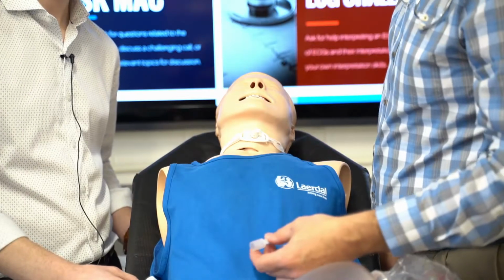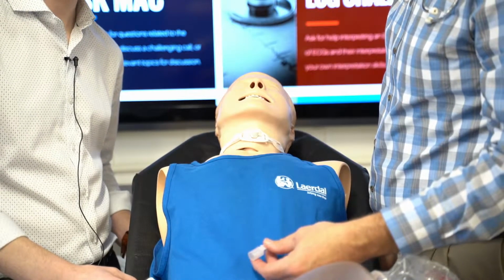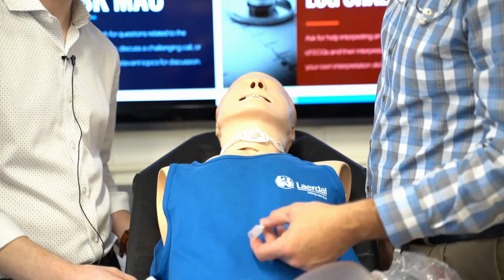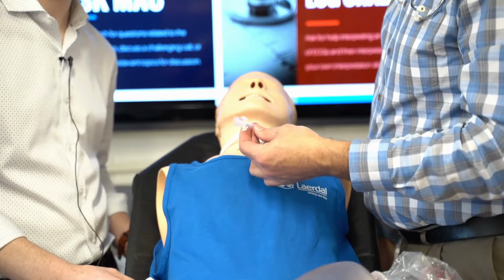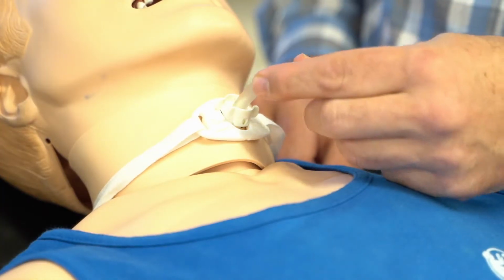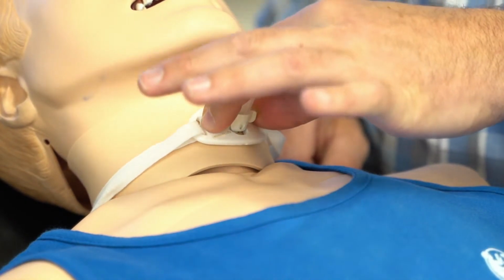So as we previously noted with our other tracheostomy patient, some of the 15mm adapters are going to be on top of the inner cannula. So we need to go ahead and have this in place in order to provide positive pressure ventilations.